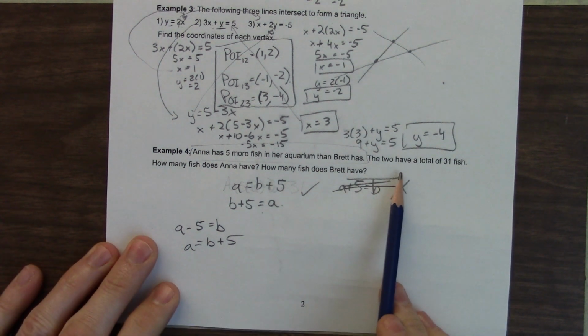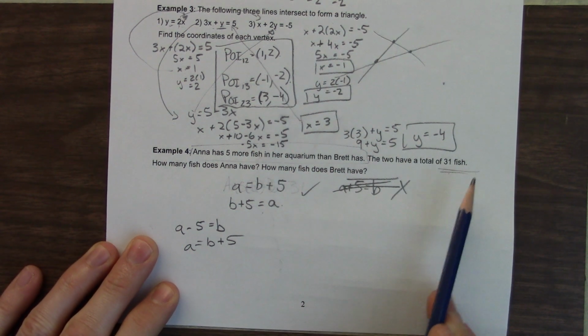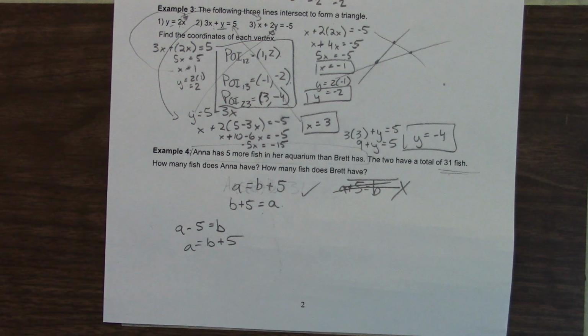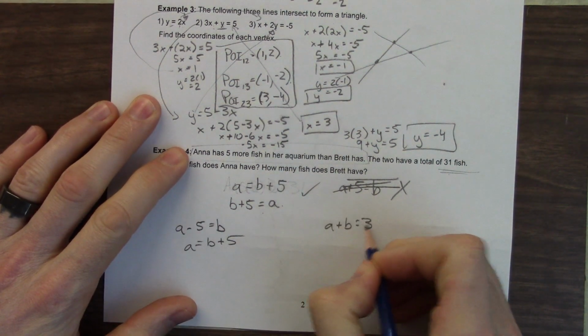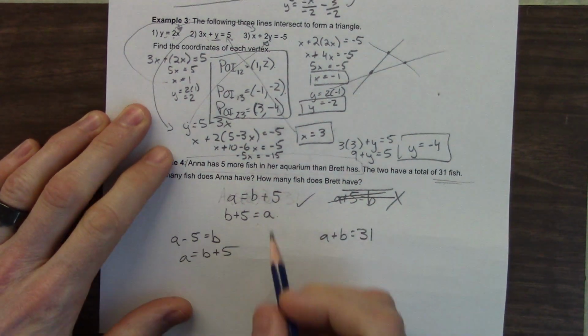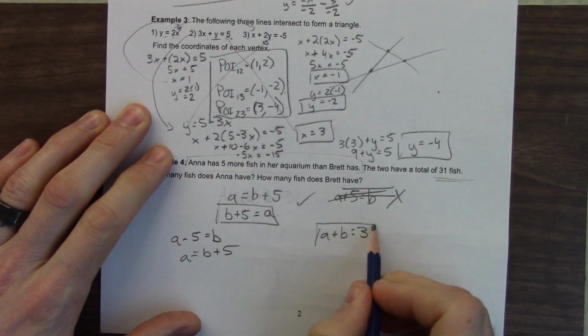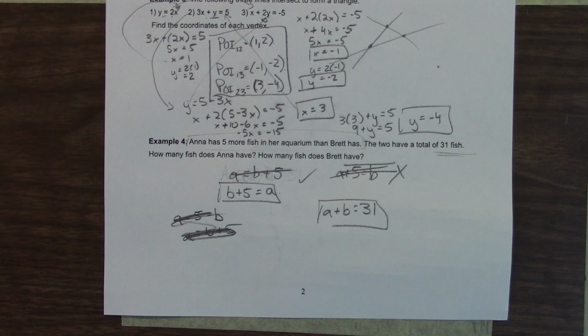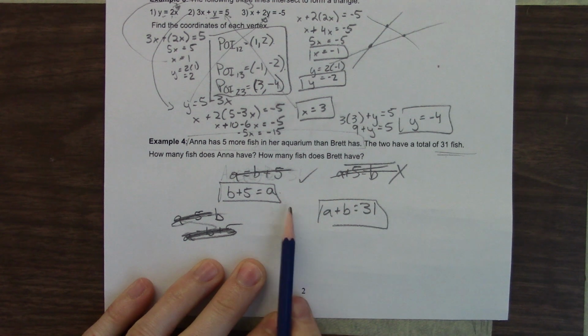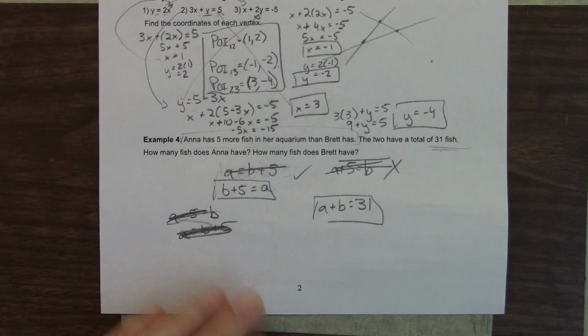Now the second equation, it says the two have a total of 31 fish. So what can I do for that equation? Yeah, look at it. A plus B equals 31. Good. So here are my two equations, okay? Those are the two equations we have. All right? Now the question is, how many fish does Anna have and how many fish does Brett have? So we need to now solve for A and B. So it's the solution to the two equations. So now we're in a situation where we can solve.